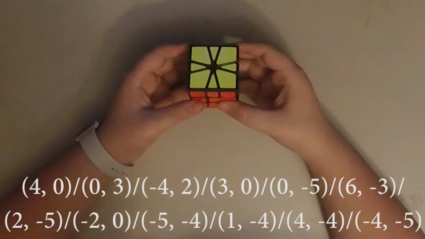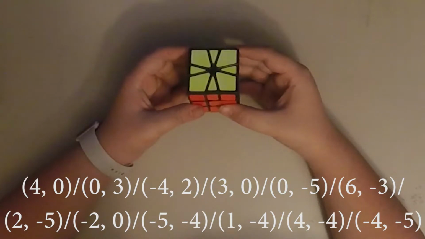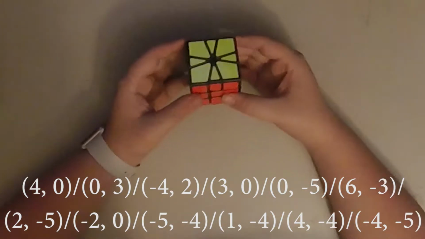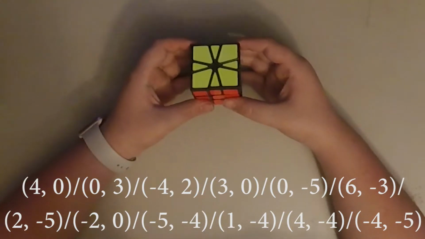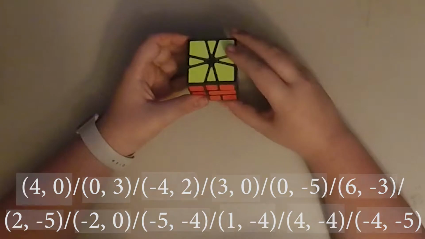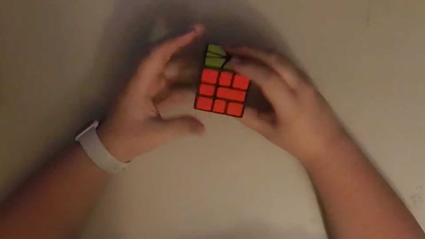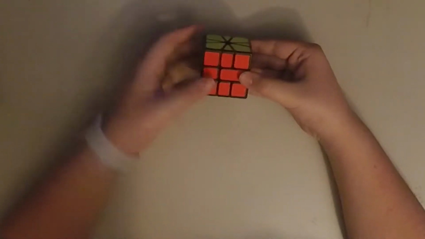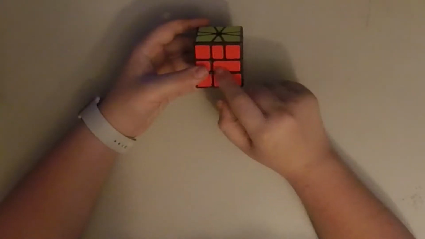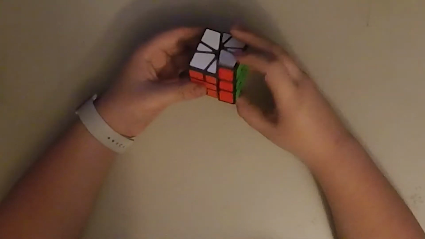If you look at the Square-1 algorithm, which is just a scramble algorithm, which I have on CS Timer right now, it says the first is 4, 0 in parentheses. The slashes in between every parentheses are a 180-degree turn on the slash, because this right here looks like a slash. The way you hold the Square-1 is you hold it like this, with the small piece to the left and the large piece to the right. Holding it like this is wrong because you won't be able to do algorithms correctly.